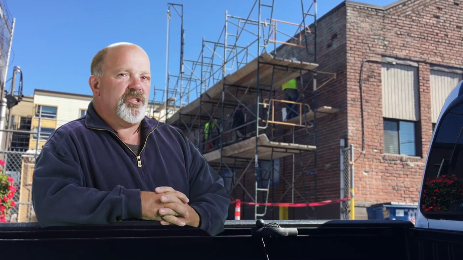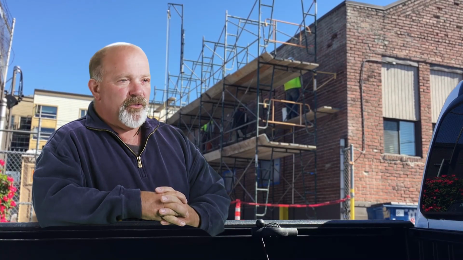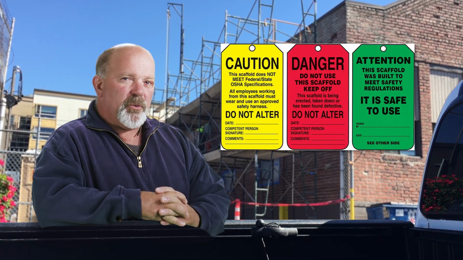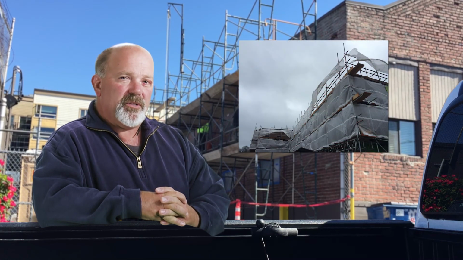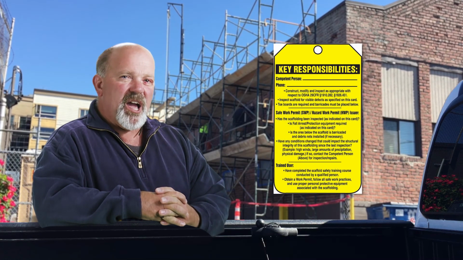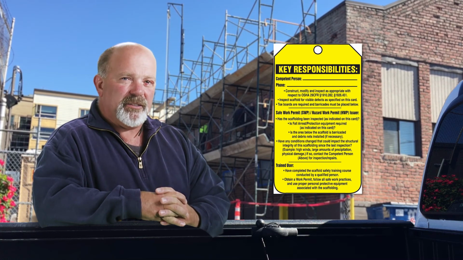So a couple of questions you should be asking yourself in review. Who is a competent person, and have they said that it is safe to work from? Will there be weather issues? If I must alter the scaffold, whom should I contact?